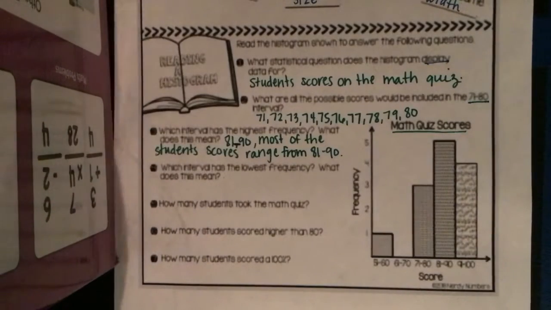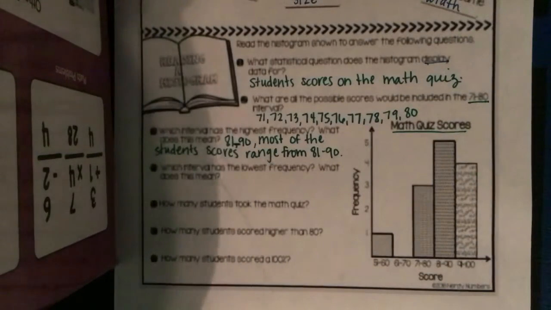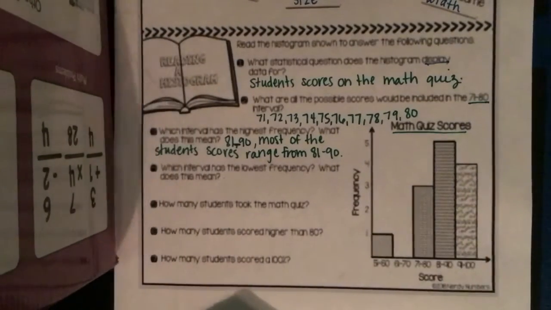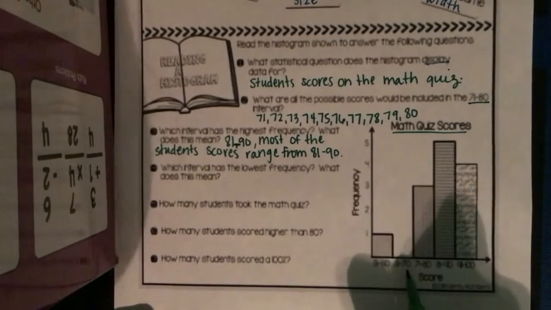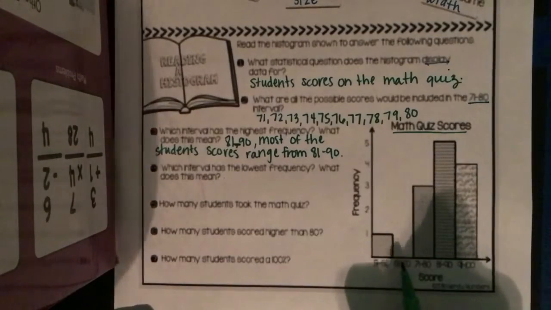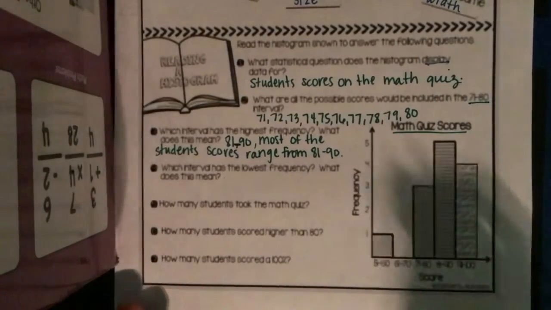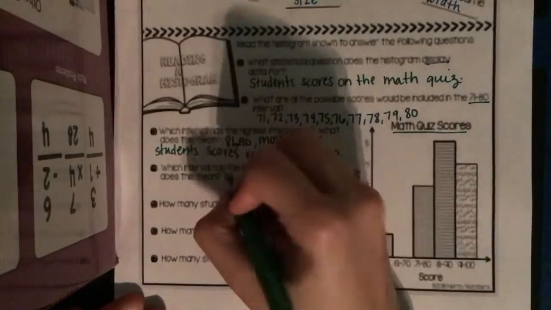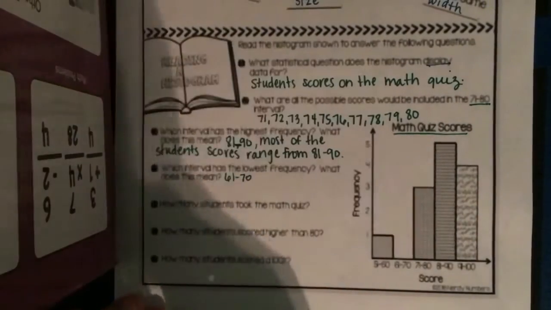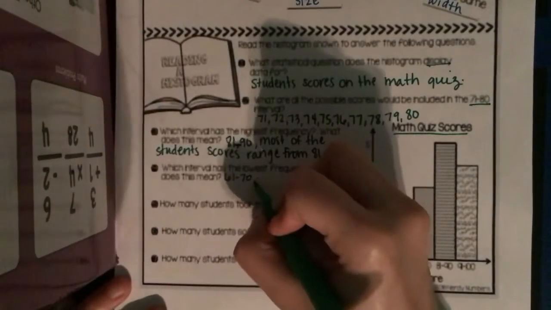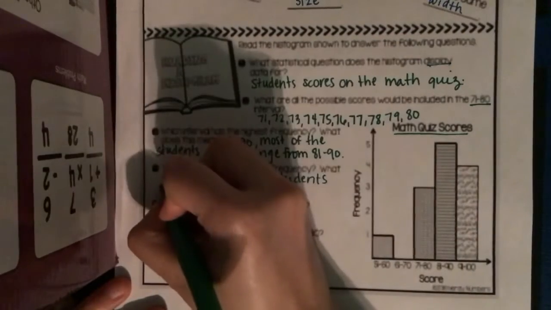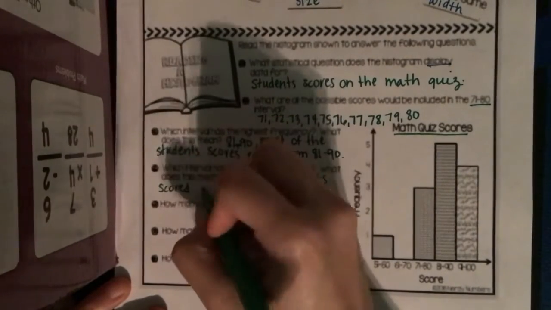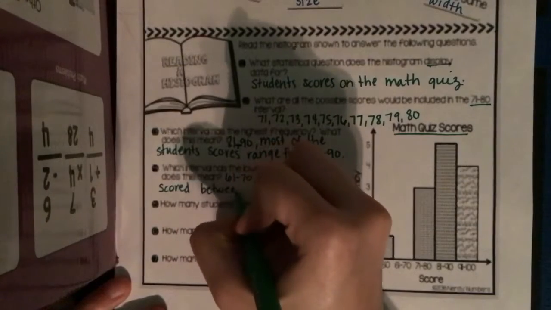Number 4, which interval has the lowest frequency, and what does this mean? So now we're looking at the lowest. So which interval on the bottom has the lowest frequency? Now be careful with this one. Although this one has 1, this interval doesn't have none. And so this one would have the lowest. So the interval 61 through 70 would be the lowest. And that means no students scored between 61 through 70.